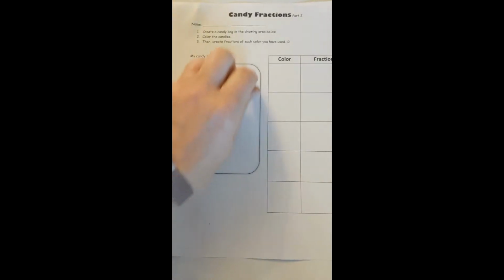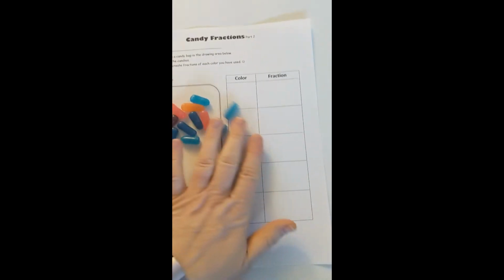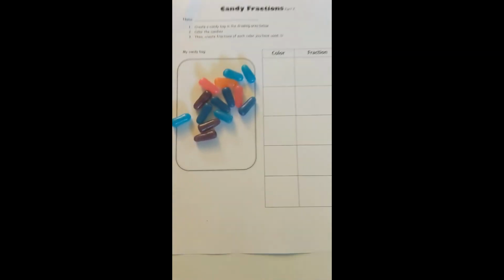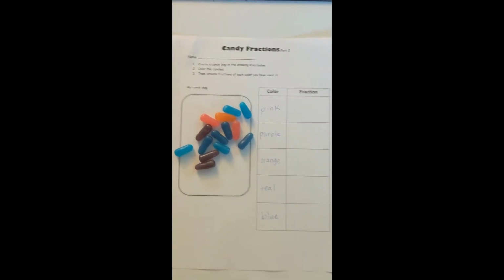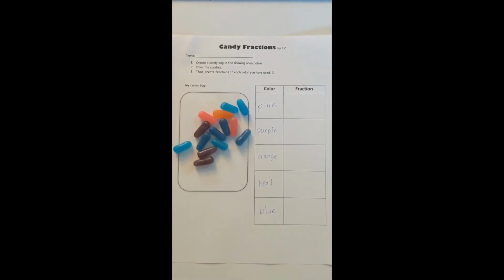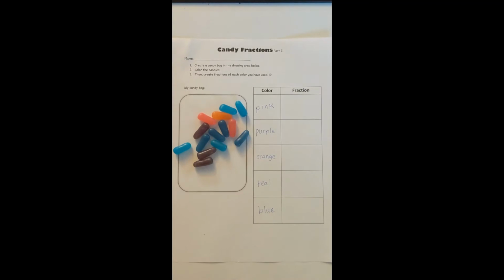I got a handful of Mike and Ikes. I'm going to put them on my paper, and I'm going to check out what colors I have and chart them. I've listed my colors, and I just happen to have enough boxes to list all the colors. If you run out of spaces and you need more, you can just use a blank space or continue your chart. What I'm going to do is sort them.